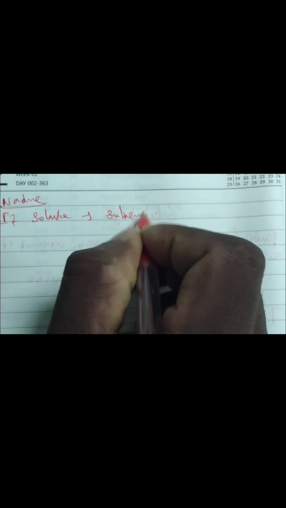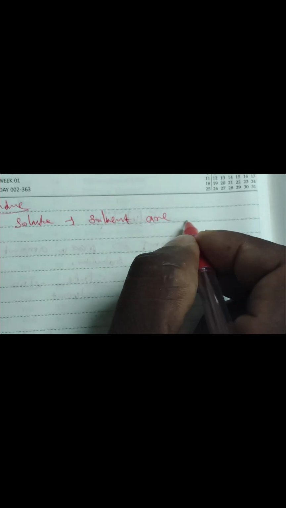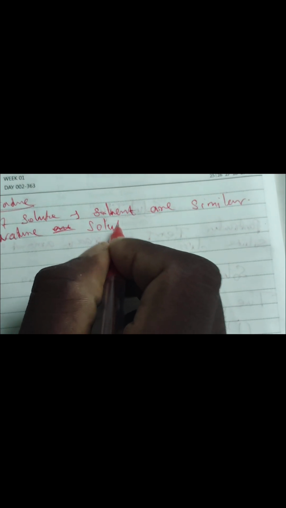Now we go to the factors. The first is the nature of solute and solvent. If solute and solvent are of similar nature, they are soluble. Similar nature, they are soluble.